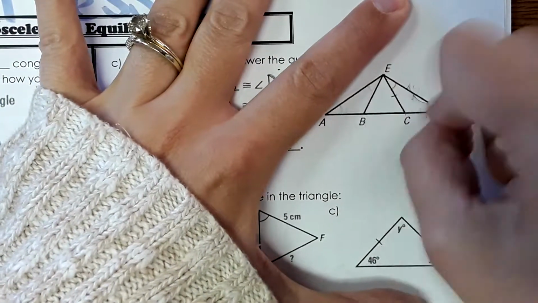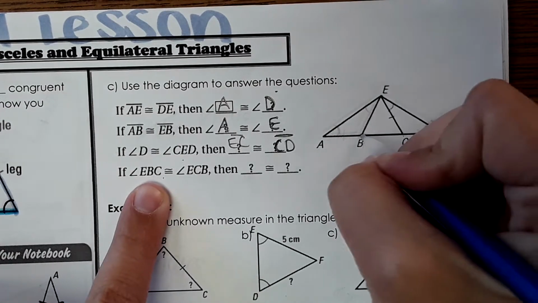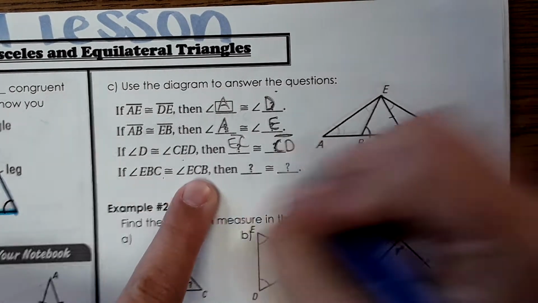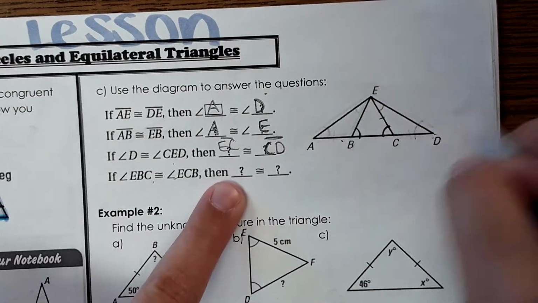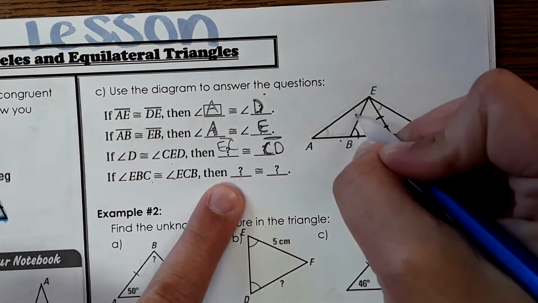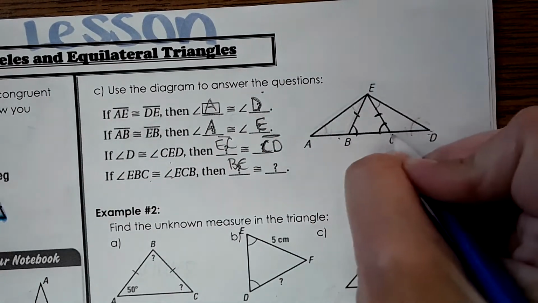Next, EBC, so again, just connect the dots, EBC, this angle right here, and ECB, so this angle, then this side would be equal to this one. So we could say that BE is congruent to CE.